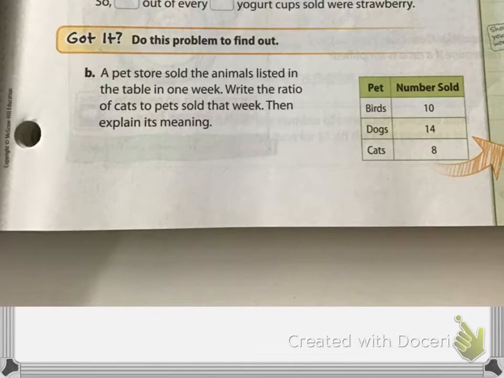Read the question carefully. Ben asked a great question. He said, does it matter which way you put them? Who knows the answer to that? Tyson? Yes. That's a great answer. Why, Tyson? Because if you were to put 3 over 1, it'd be 3. And if you put 1 over 3, it'd be 1/3.